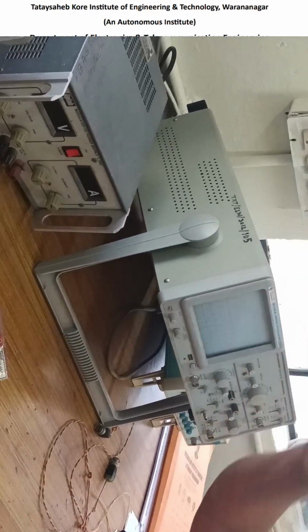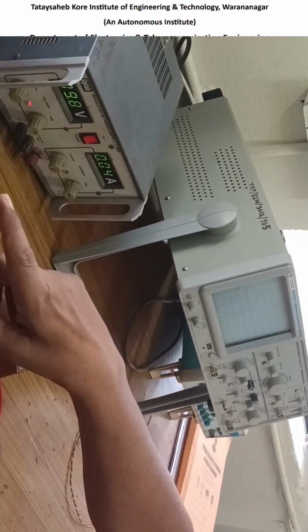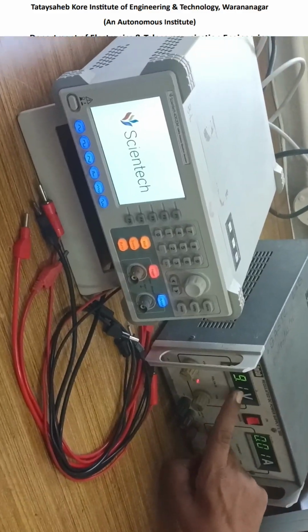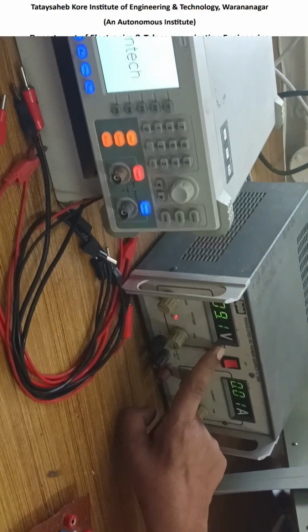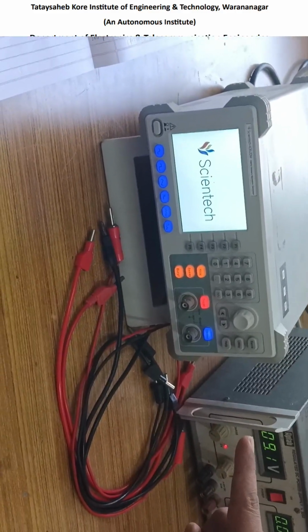One more thing, just switch on. Switch on that also. This voltage is set for 9.1 volt, don't change. Right? Now you have to set the voltage on signal generator.